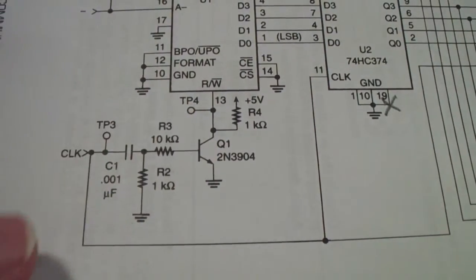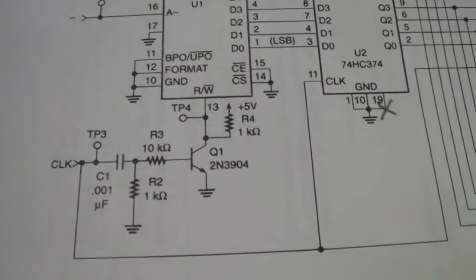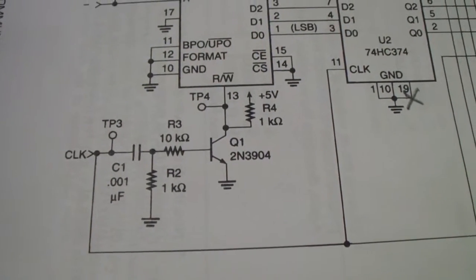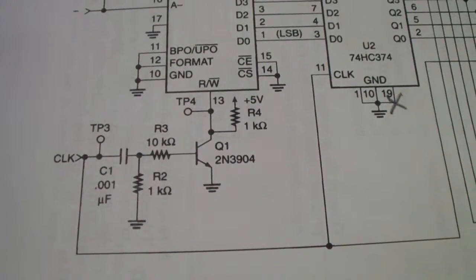stage using a 3904. So I hope that I've stayed on the schematic long enough for anybody who wants to duplicate it to do so, either by pausing the YouTube video or whatever.